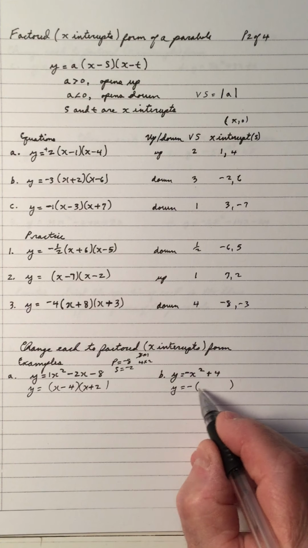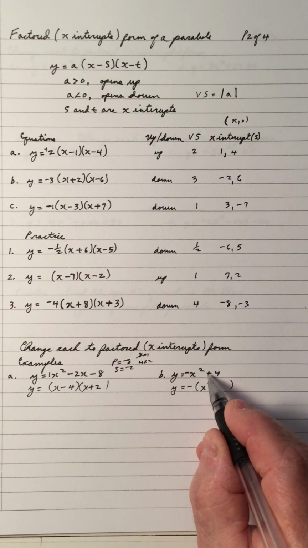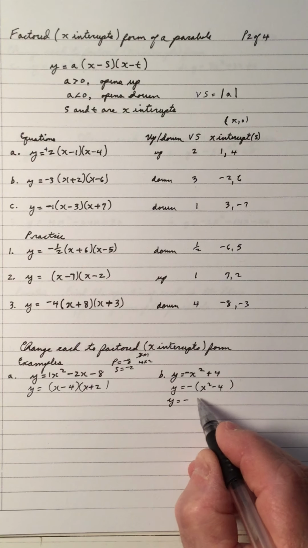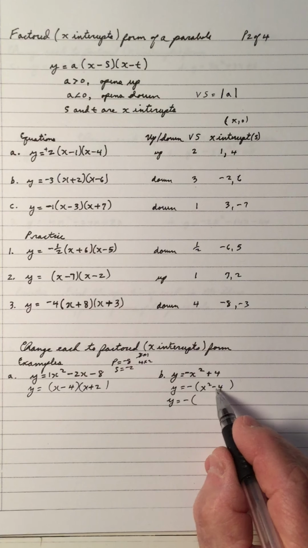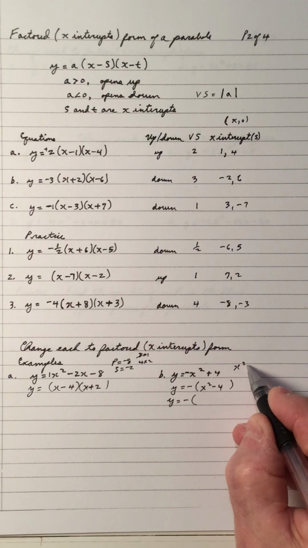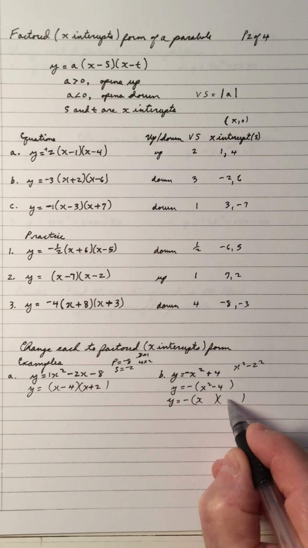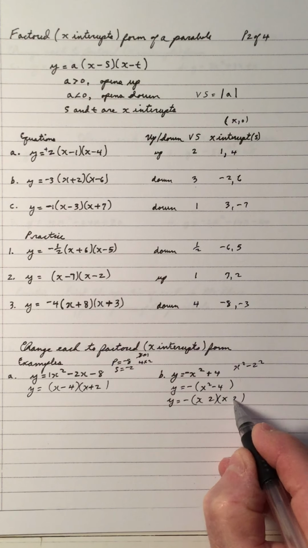So negative divided by negative is a positive. Positive divided by negative is a negative. And we have to factor. Notice this is the difference of 2 squares. That's an x squared minus 2 squared. So we go x, 2, 2.